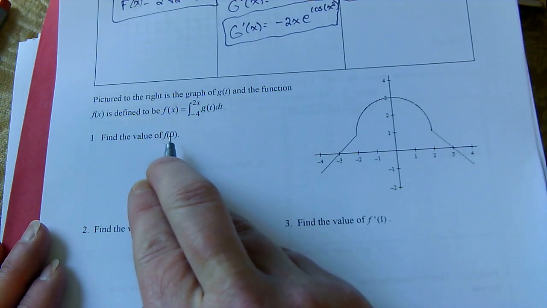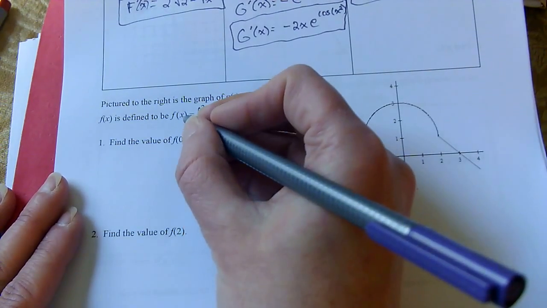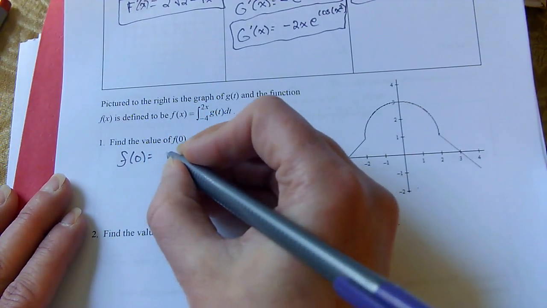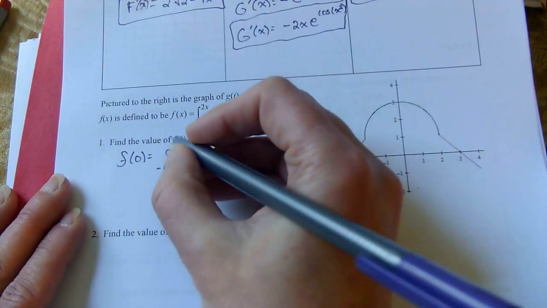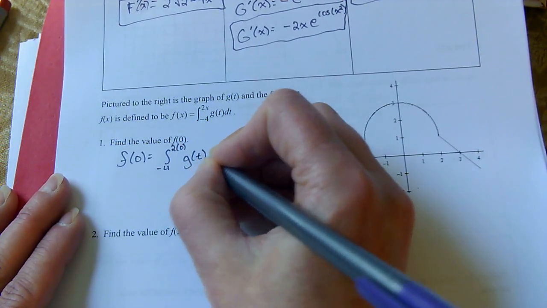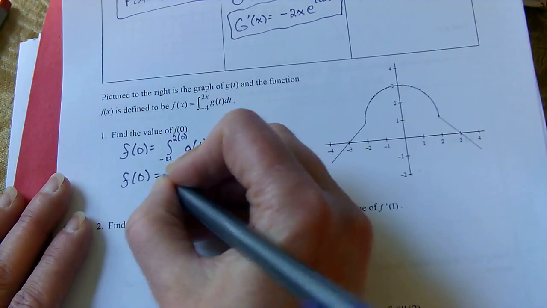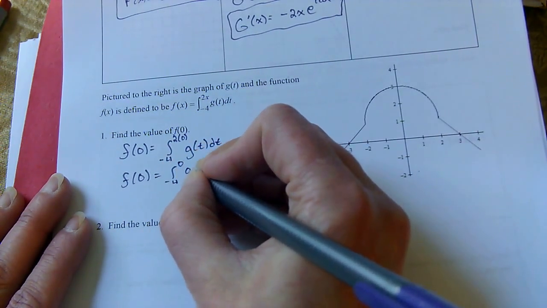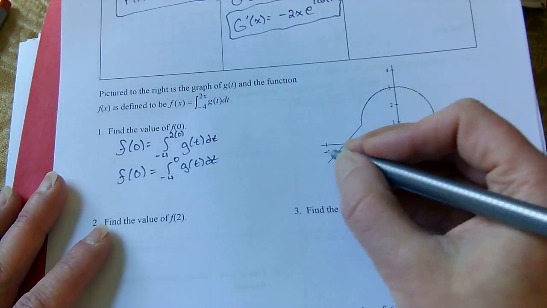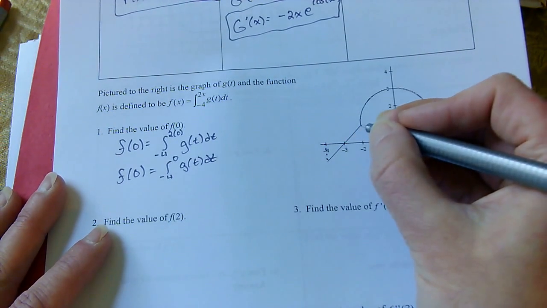So if I was finding f of 0, first, that means we're finding this when x is 0. So, well, let's plug in 0. So that's the integral from -4 to 2 times 0 of g of t dt. Oh, well, that's just the integral from -4 to 0 of g of t dt. That's the area under the curve from -4 to 0. So let's break this apart.